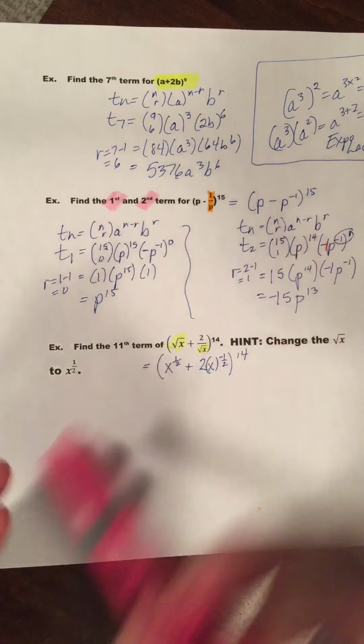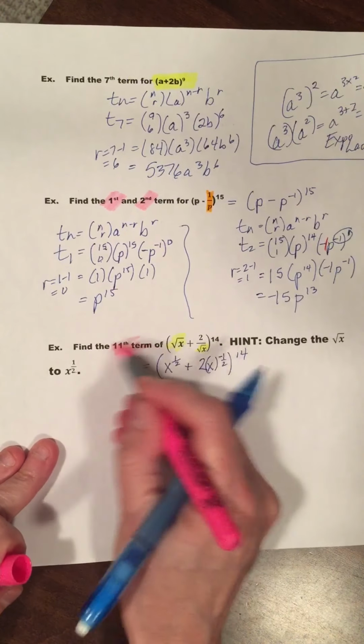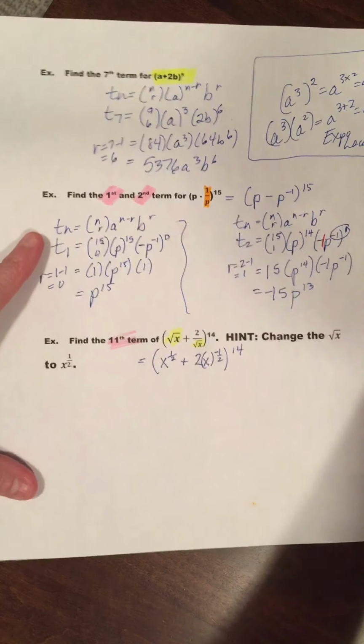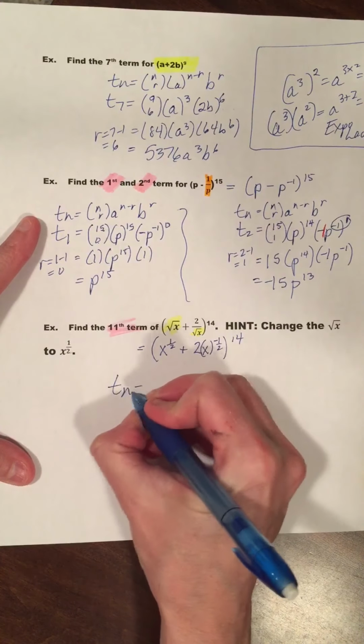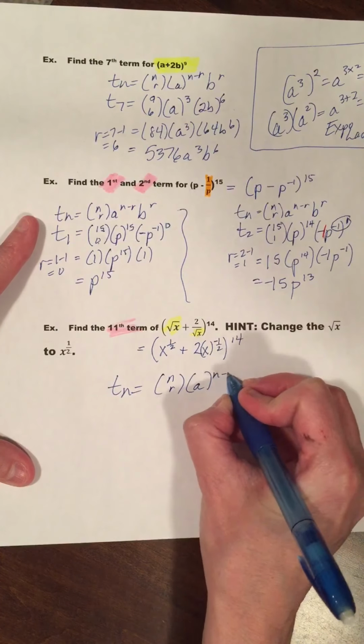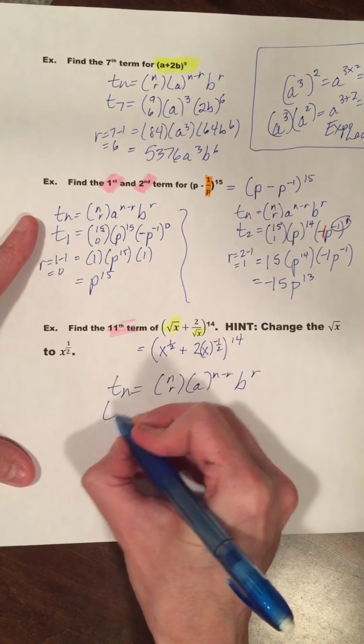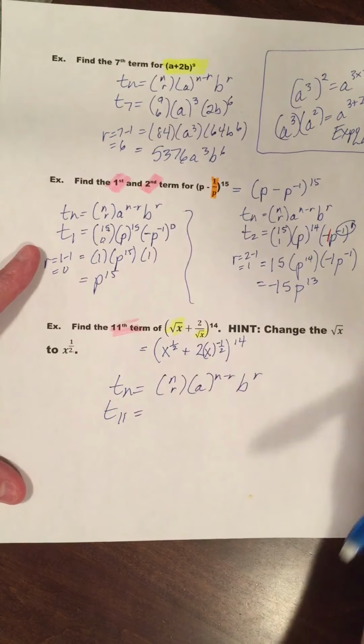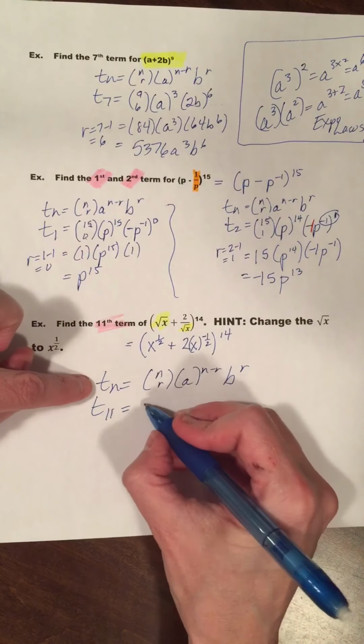And this guy's looking for the 11th term. So let's write our Tn formula. And I'm looking for term 11. Okay, slowly but surely.